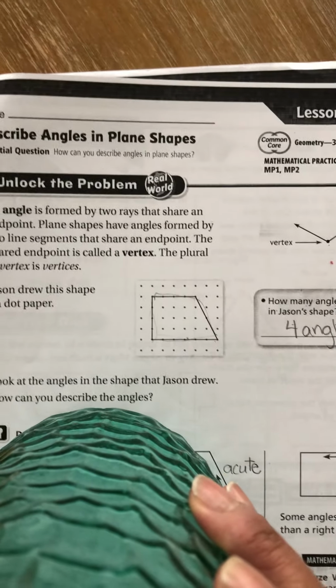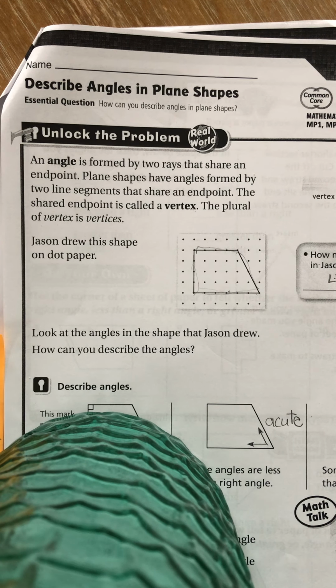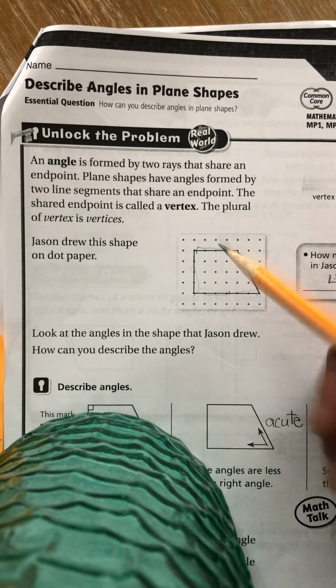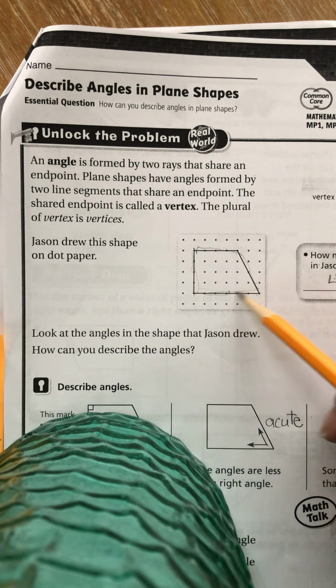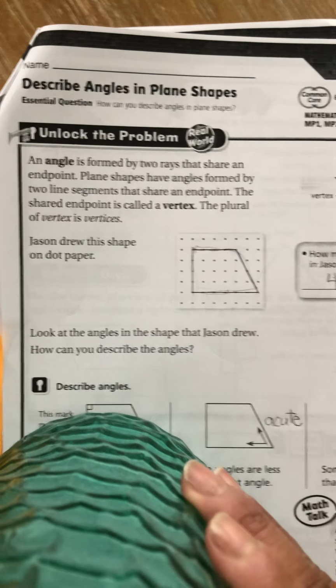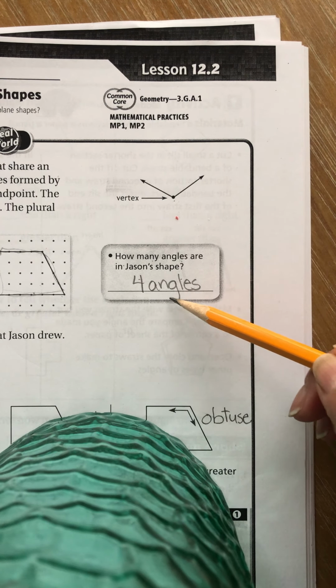So I started this page for you, so we're going to do it together, but you're going to fill it out too, okay? Jason drew this shape on dot paper. So here's just a shape, 4 sides. He used 4 line segments and made this shape. We know it's closed because it starts and ends at the same point. And so the question asks, how many angles are in Jason's shape? Your answer should be 4.